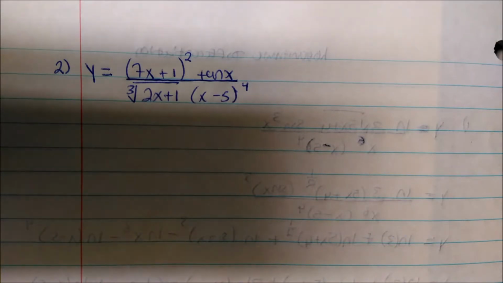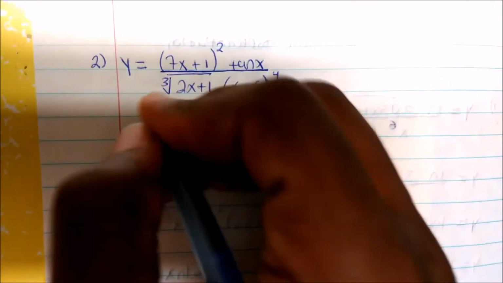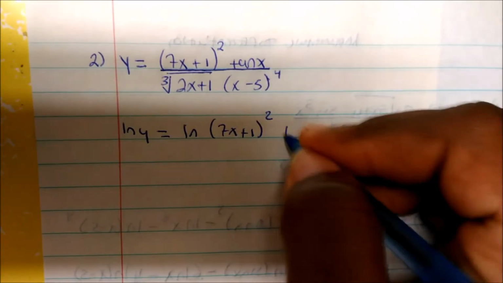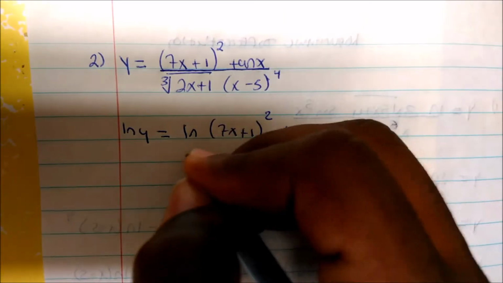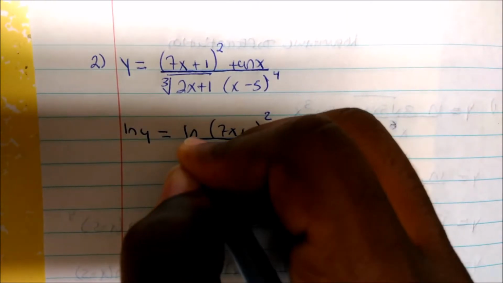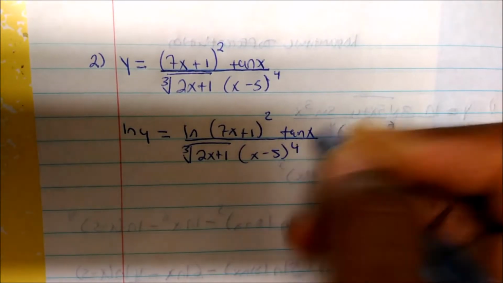There's no log here. So we have to take natural log of both sides. So ln of y will be ln of 7x plus 1 squared tangent of x, all being divided by 3, 2x plus 1, x minus 5.